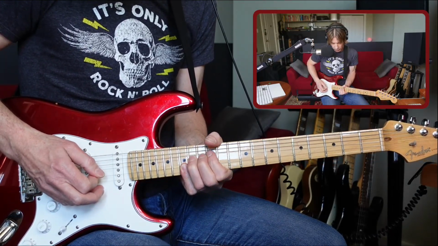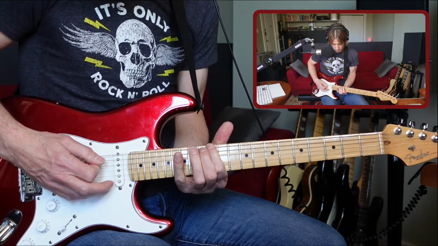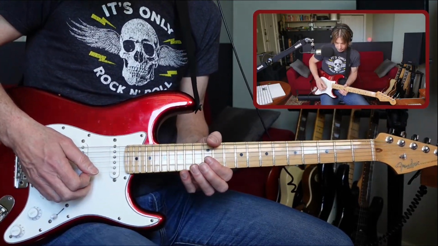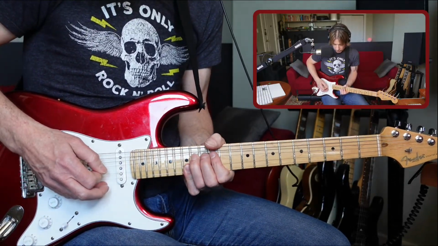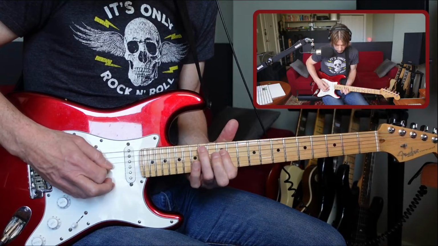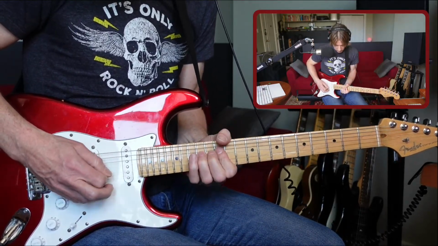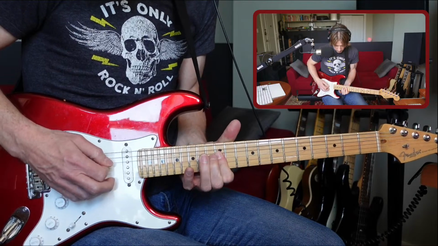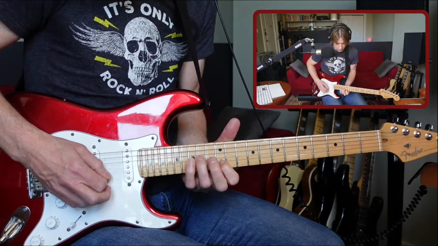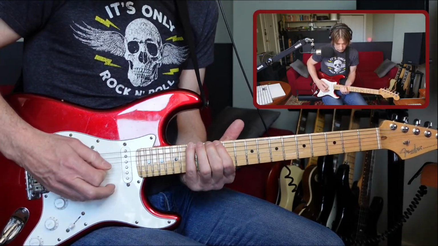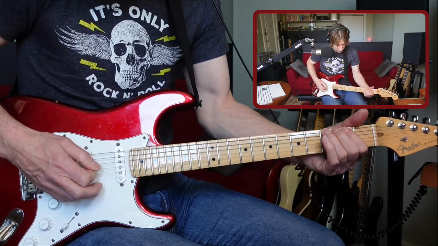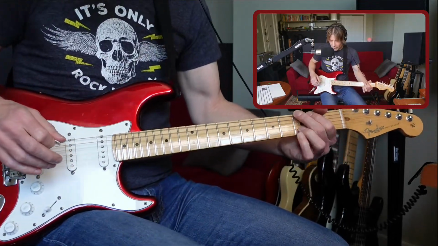You have stuff like, over this G shape. All kinds of cool licks you could do over that one. Like, really cool shape to me.